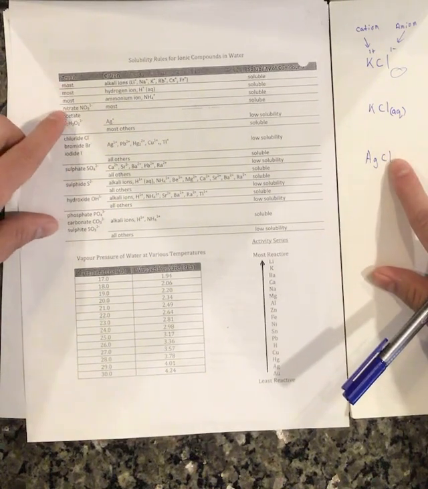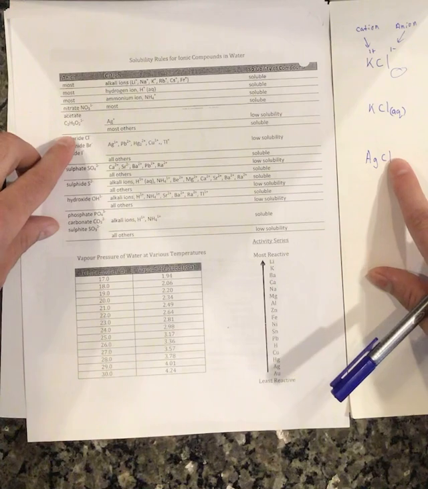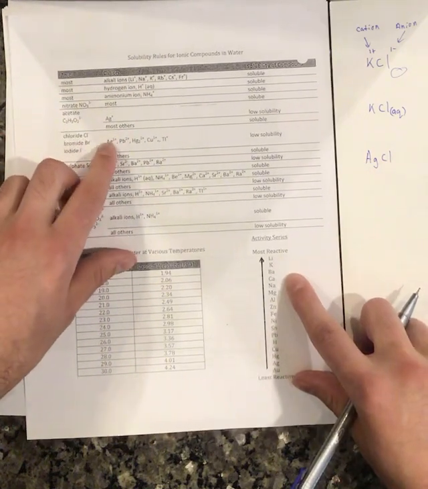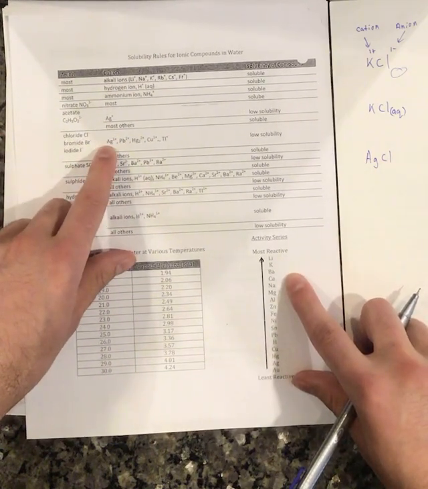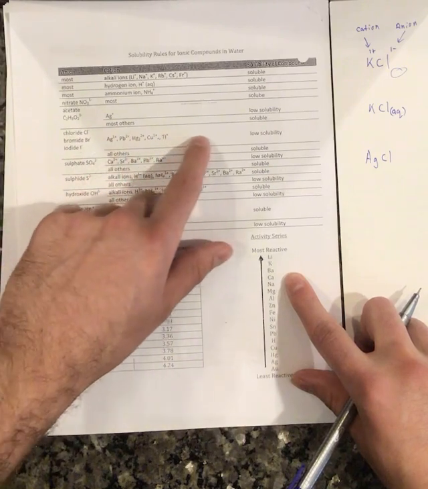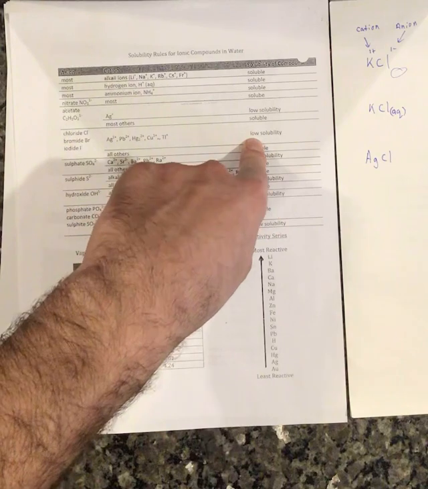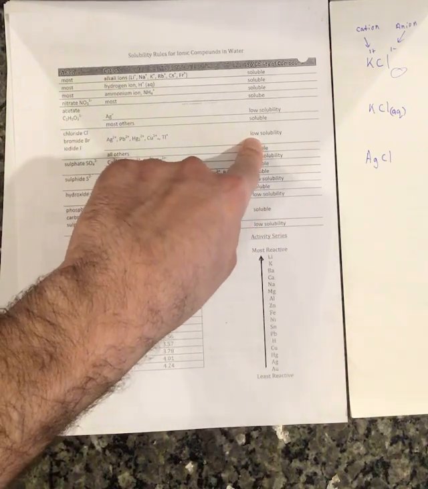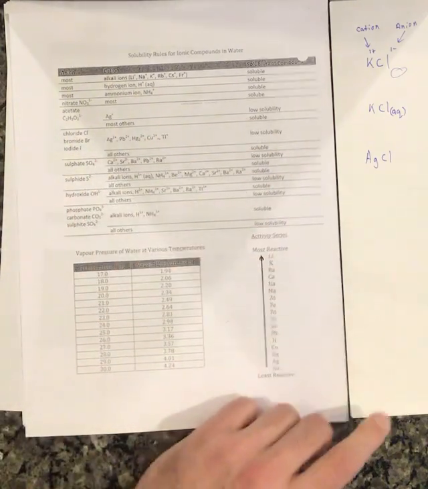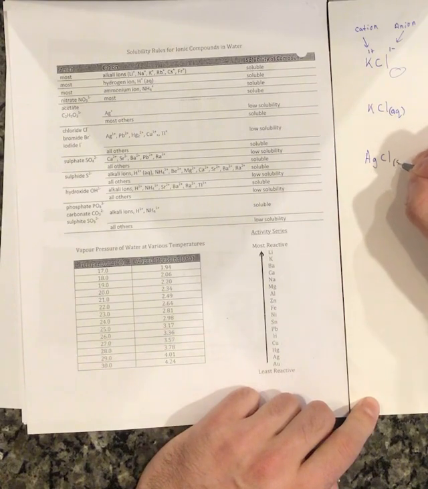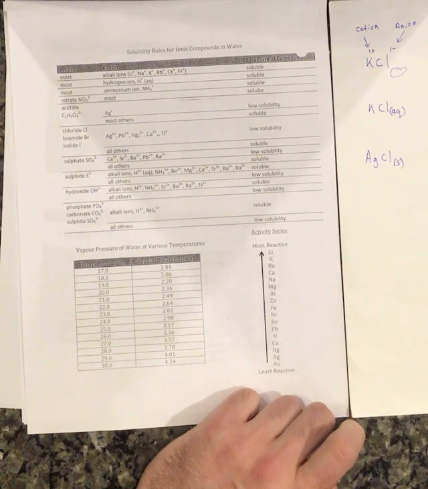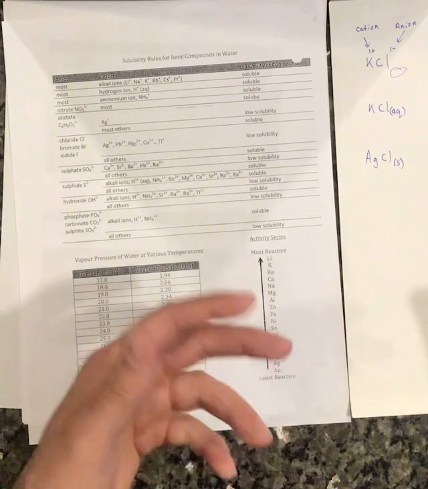So I'm going to go here. I'm going to find chlorine, just like last time. But this time, I have silver. So if I scroll across here, I have low solubility. Low solubility means that it's not going to dissolve in water. Because it's not going to dissolve in water, we say that this here is a solid. And that's how we can figure out what our states are.